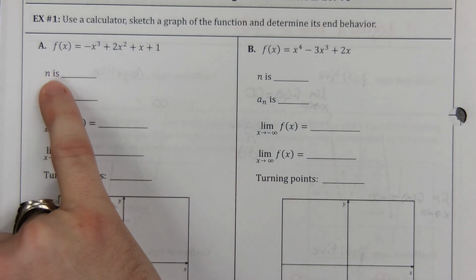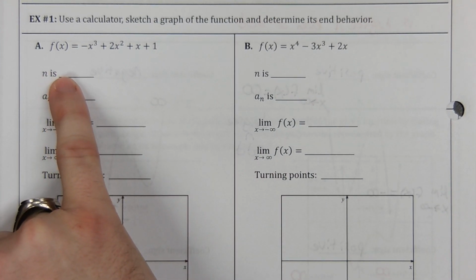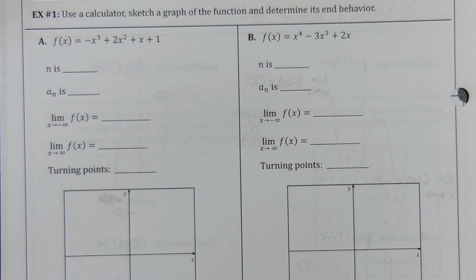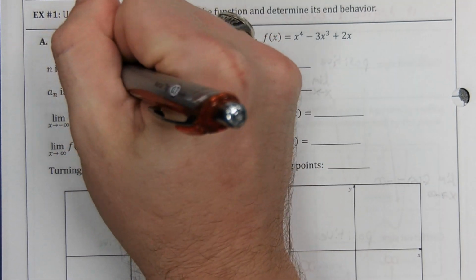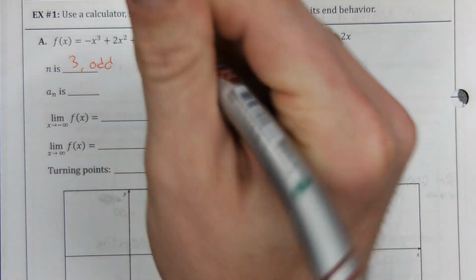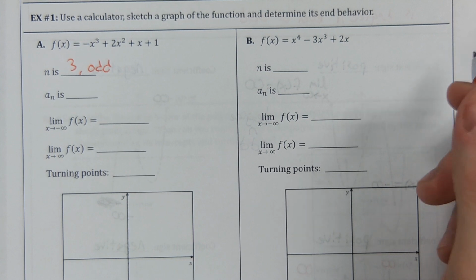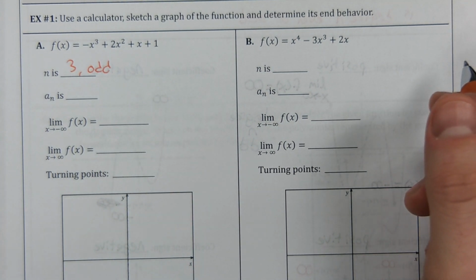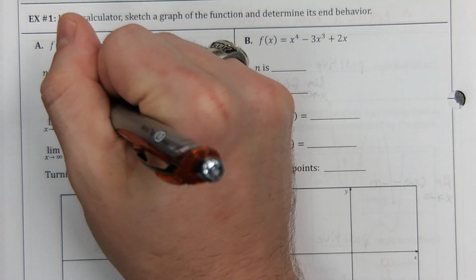First of all, the degree of this polynomial. I just need you all to shout it out. What is the degree of this polynomial? 3. Those of you that shouted out, thank you. That's an odd number. The leading coefficient, I just need you to shout it out. Positive or negative? Negative, good.